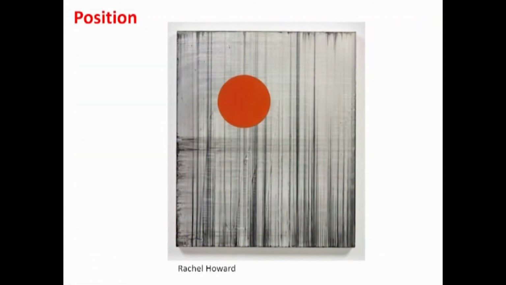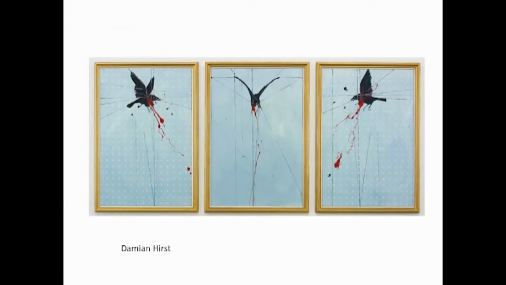Position. Rachel Howard was an assistant for Damien Hirst, who did a bunch of these big dot paintings, but in her work, she's just using one dot, and she's positioned it very specifically, having it kind of float as if it's being pulled up to that upper left. It was important for her. I don't know why, but it is pleasing in general in terms of where it is located. But you have to make those decisions of why you locate, what you locate, where you locate stuff in your composition.